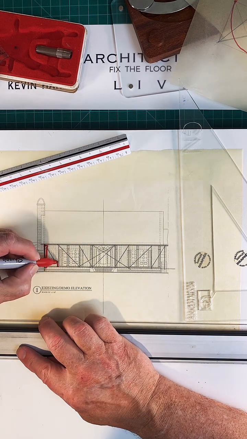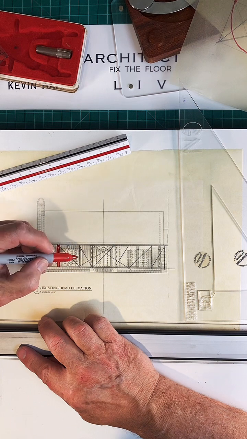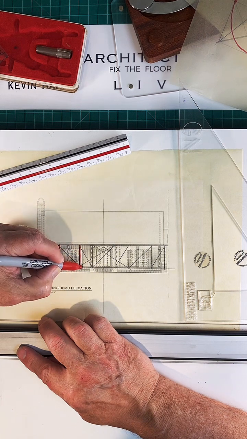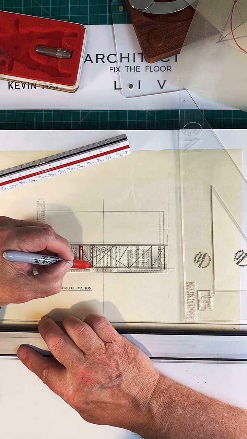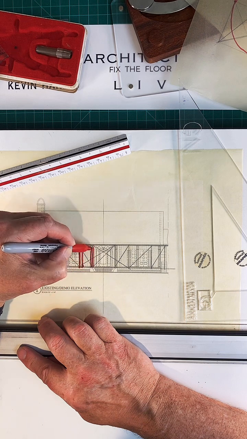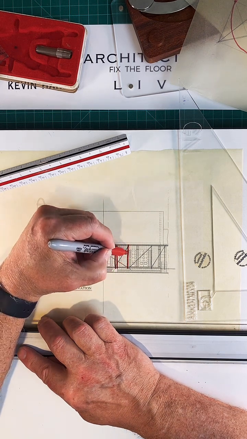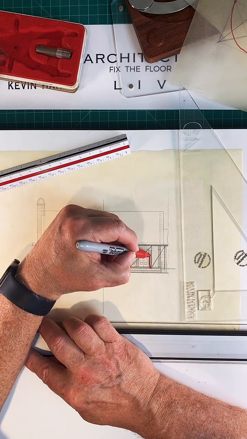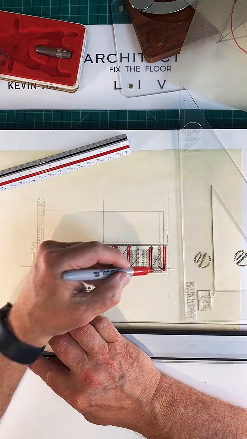I'll put another column here. And I'll have a bigger space, a column here. And then I'll have a column here, column here, column here, and a column here, and then one on the end.